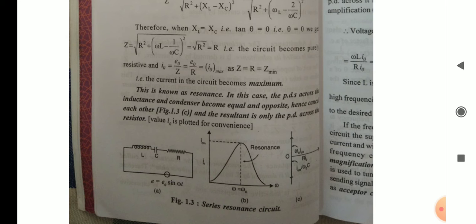Hence the potential differences across the inductor and capacitor cancel each other, and the resultant is only the potential difference across the resistor, which is the series resonance circuit, as shown in the figure in this book. The first figure is E is equal to E0 sin omega t. It is a common LCR circuit. Then the resonance curve, showing I0 and I max, is given for this circuit.